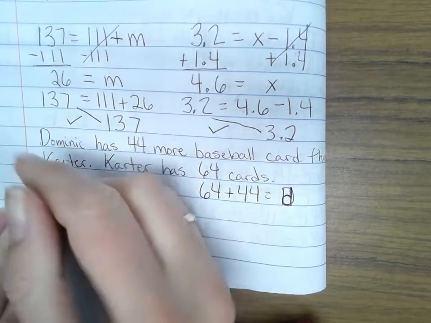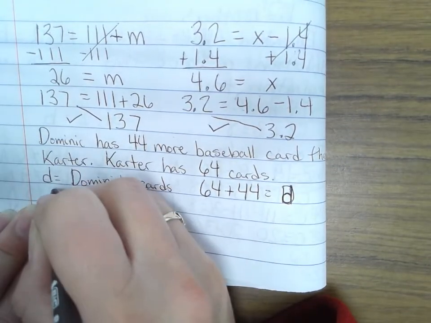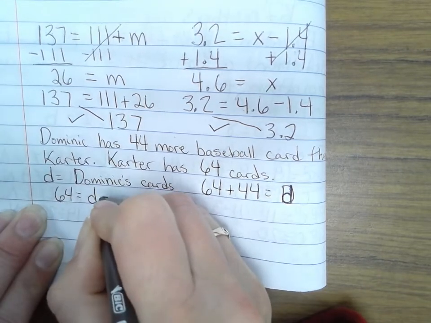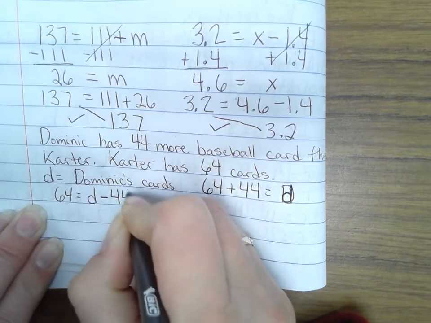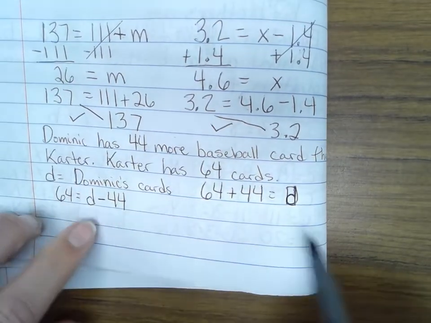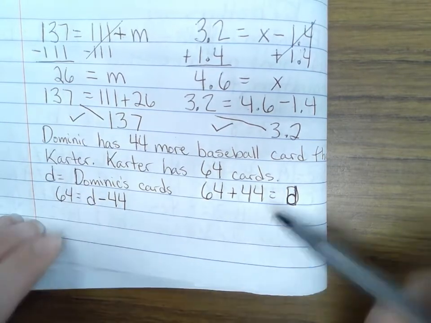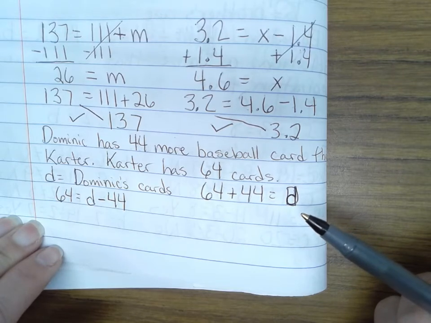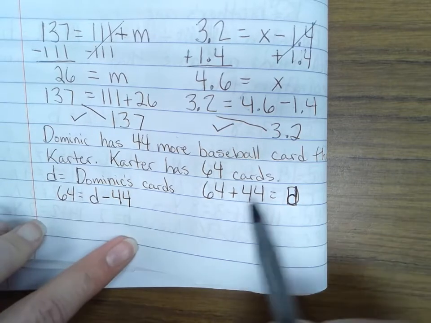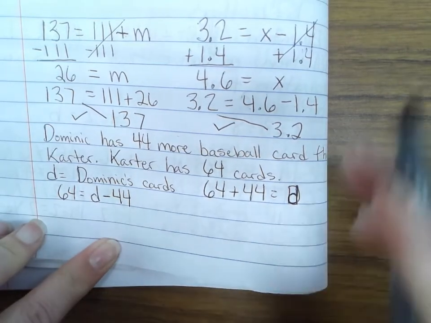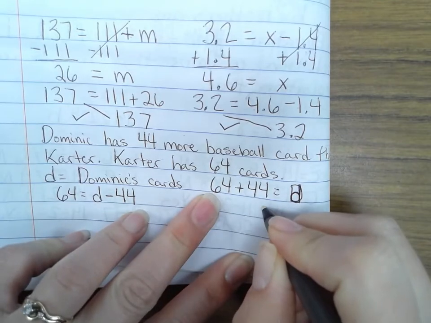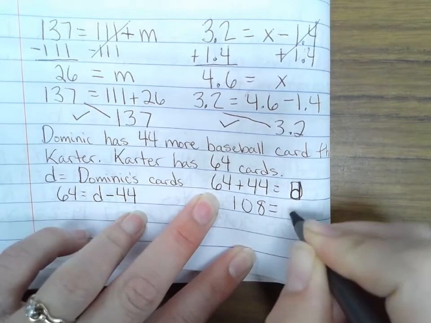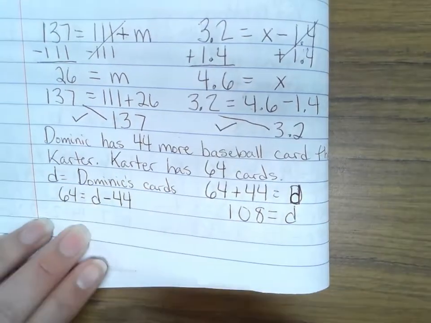Okay, another way I could have written it is 64, so Carter's cards equals Dominic's minus 44 of them. Both of these will still figure out how many cards Dominic has. So with equations, as long as it matches your situation, it's okay either way. So here, 64 plus 44 is going to give me 4 plus 4 is 8, 6 plus 4 is 10. So I get 108 for D.